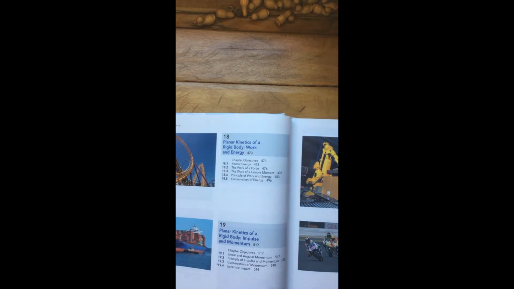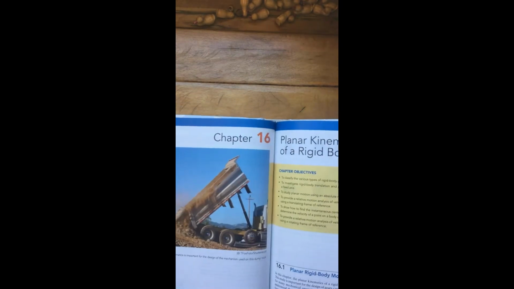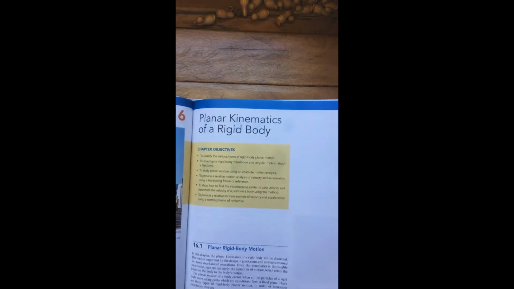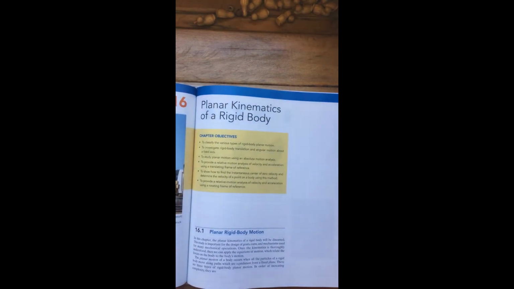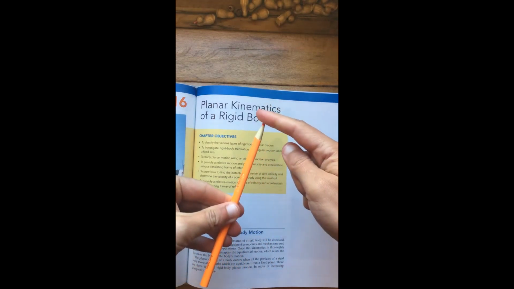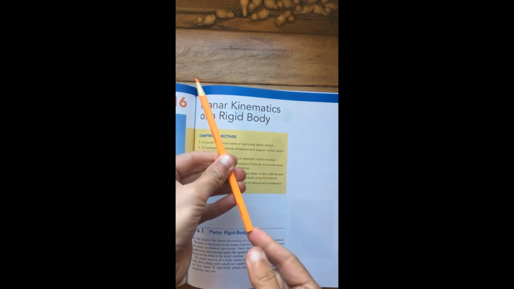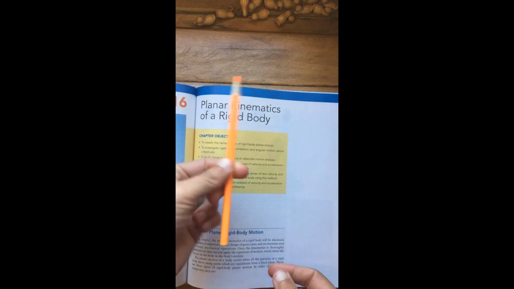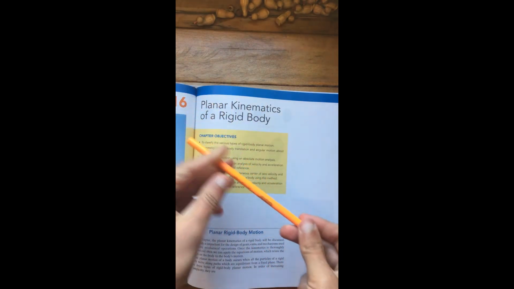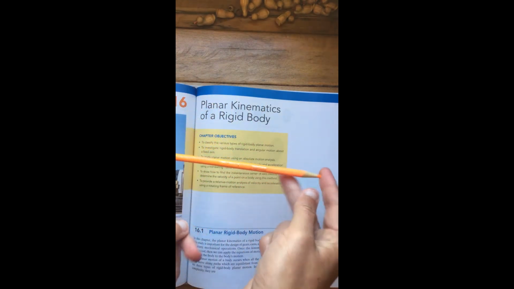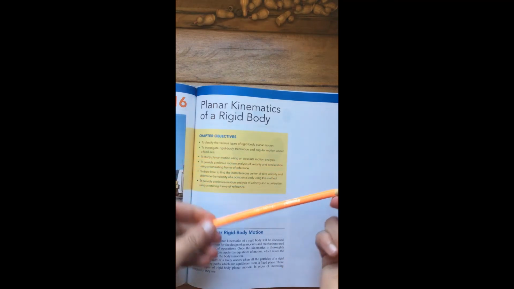So now you can turn to Chapter 16 in your textbook. We're going to start off by defining the rigid body. So I didn't see this definition in your textbook, but for a rigid body, if you pick 2 points on the rigid body, so let's say the tip of the pencil here and the end of the pencil here, no matter how the pencil moves, those 2 points are always staying the same distance away. So this is a good example of a rigid body.